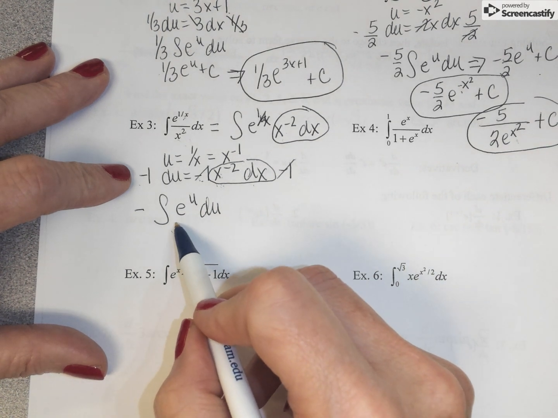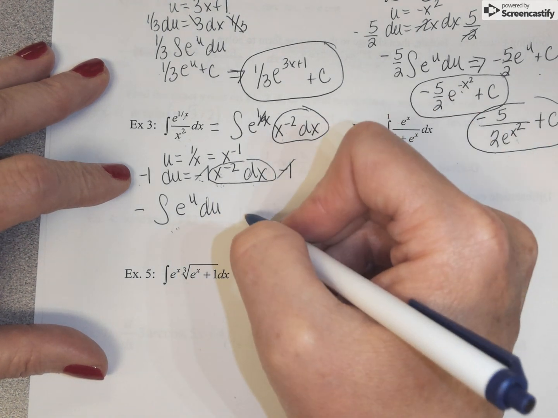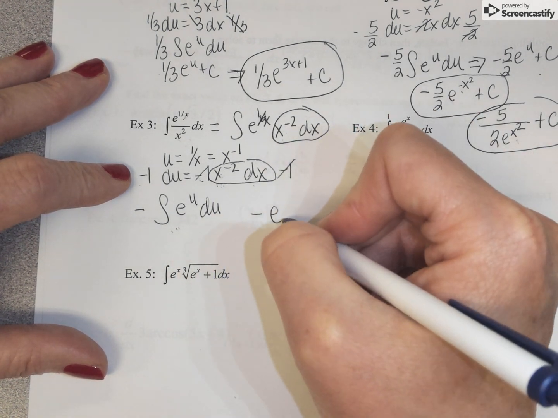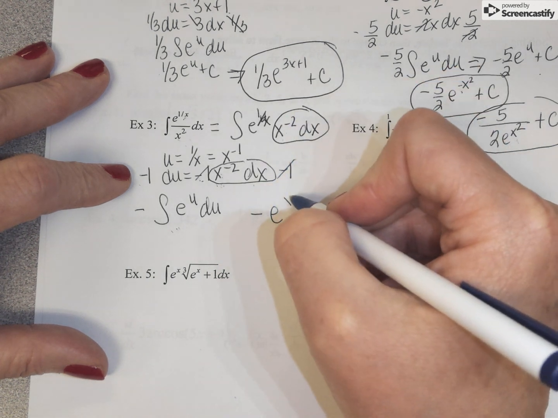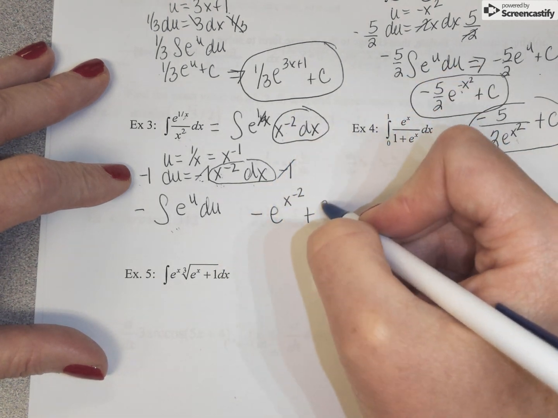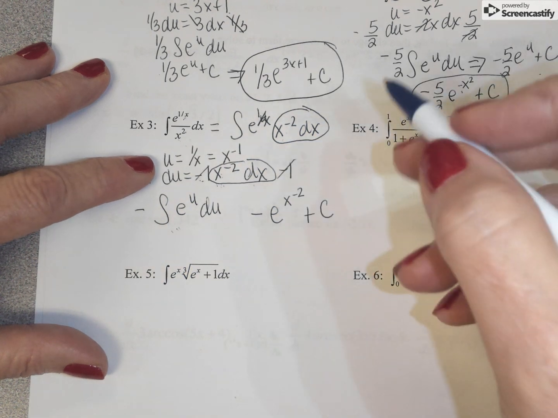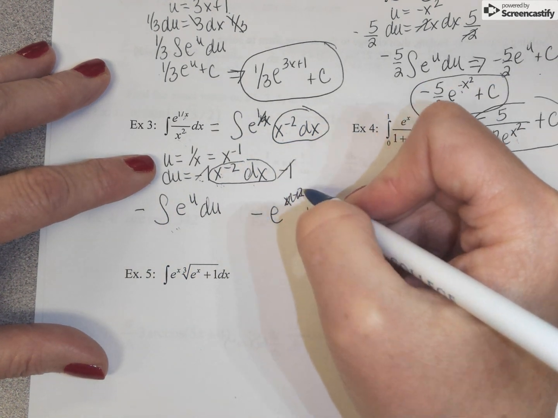And that integral of e to the u is just e to the u. So our answer is going to be negative e to the u plus c. Oops, sorry, u is 1 over x, not that.